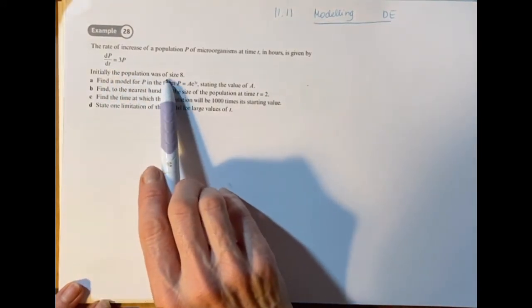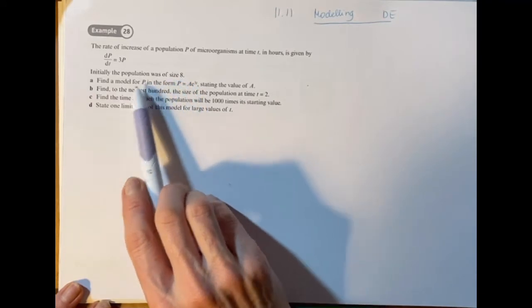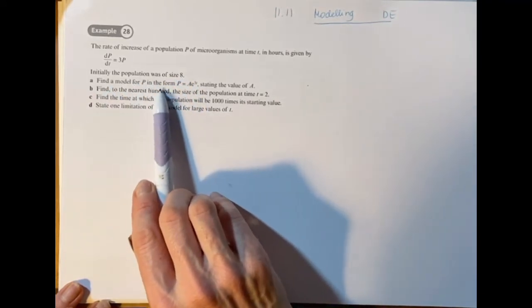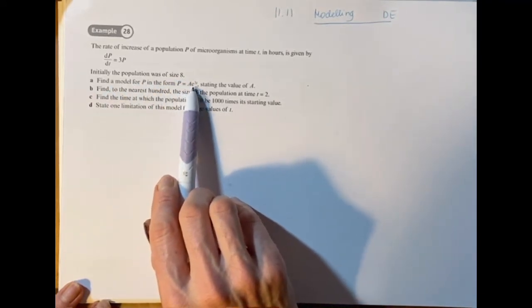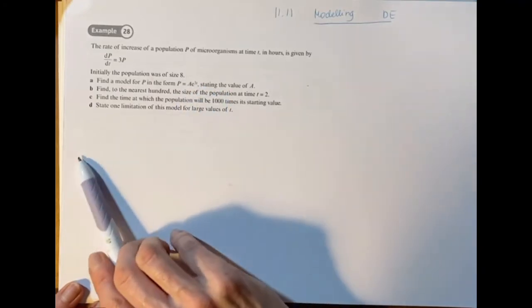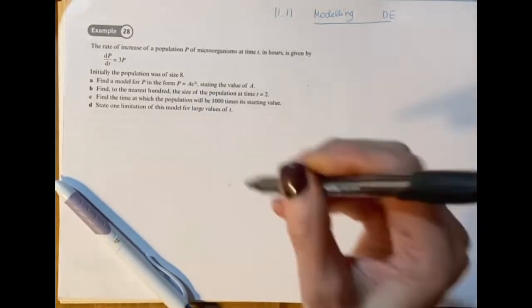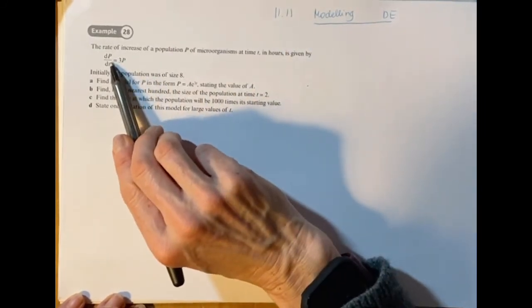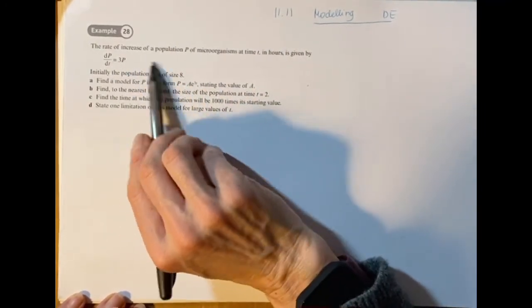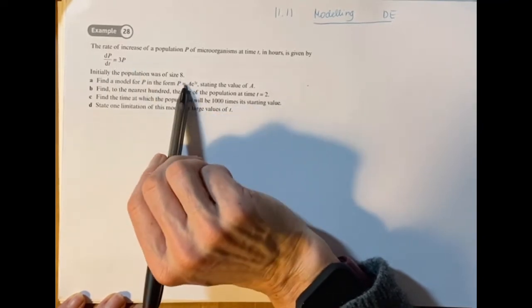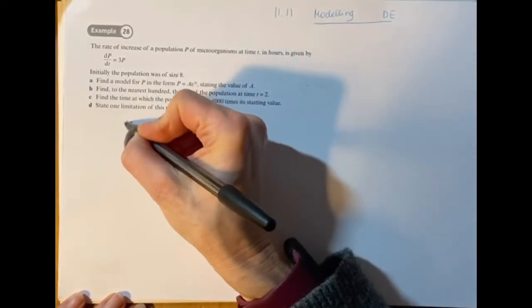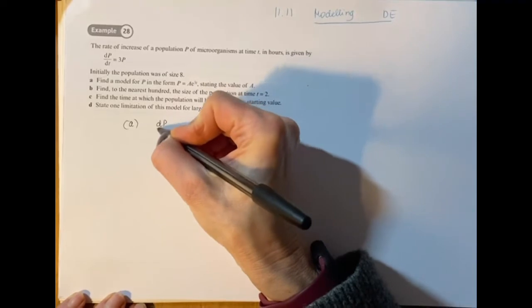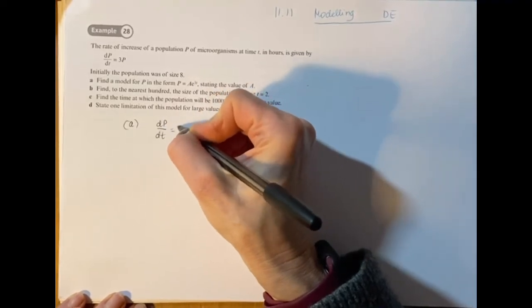Initially, the population was of size 8. Find a model for P in the form P equals A e to the power 3t, stating the value of A. So without spelling it out, they are asking you to go from this to that, undo that differentiation, solve that differential equation. So dP/dt is equal to 3P.